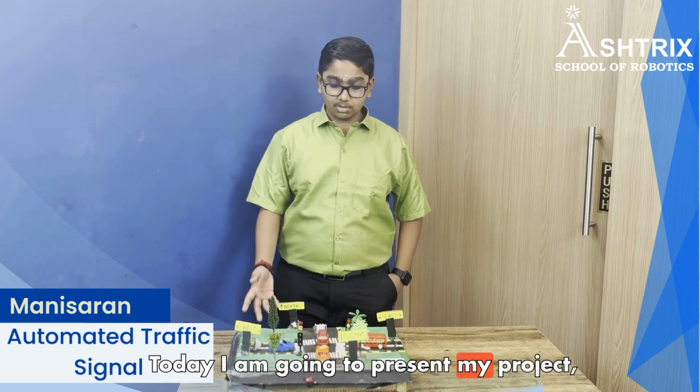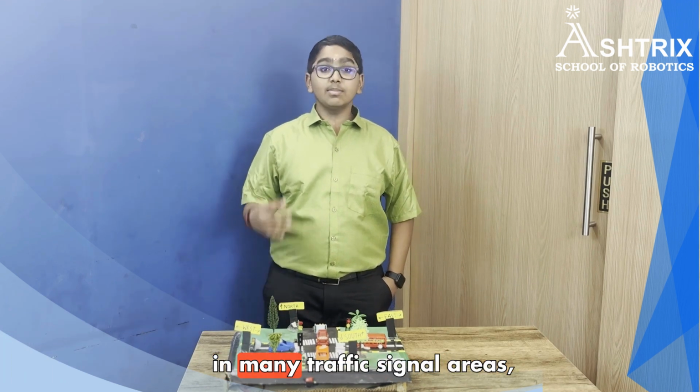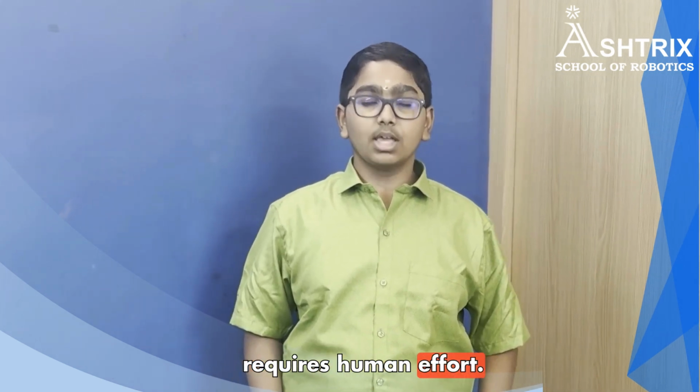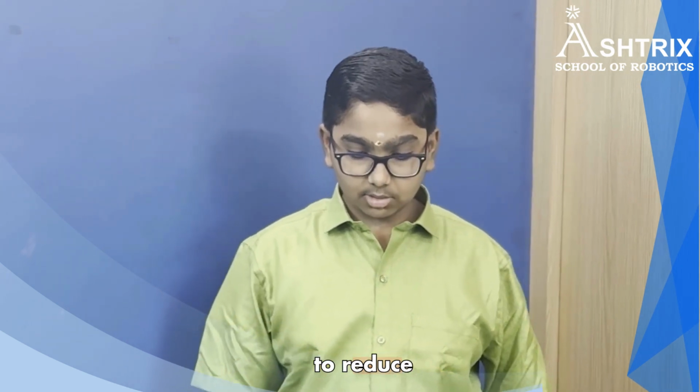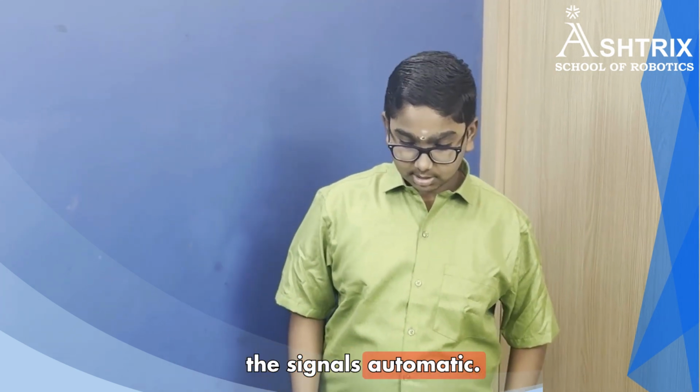Today I am going to present my project, PIR sensor-based automatic traffic signal system. The main problem is, in many traffic signal areas, it works with fixed time intervals and also it creates unnecessary waiting time. The manual work requires human effort. In my show, I have created this project to reduce the time and make the signals automatic.